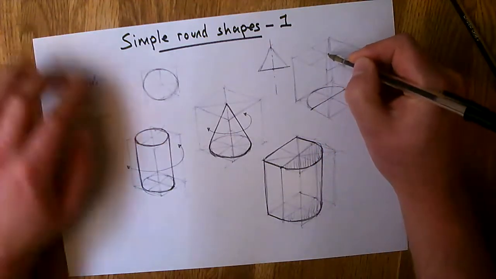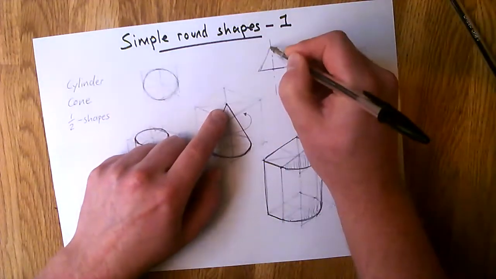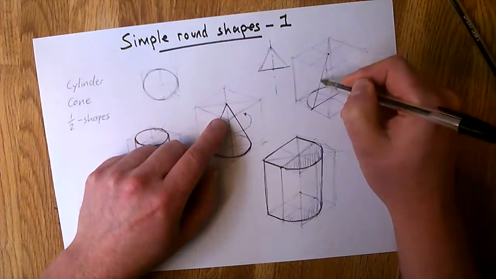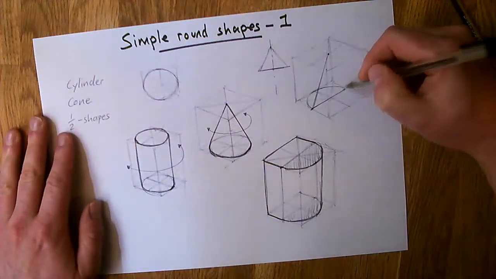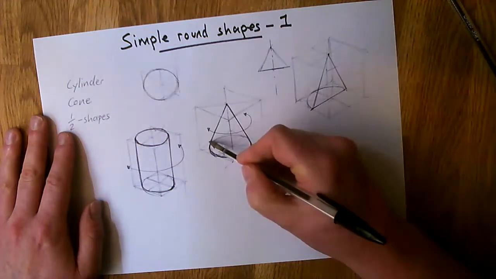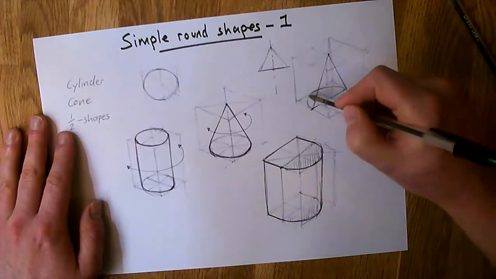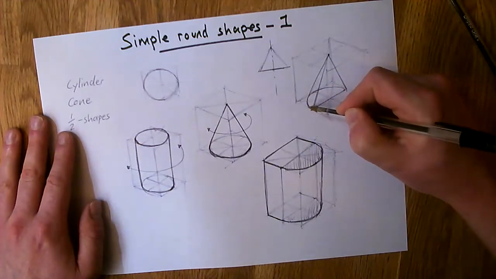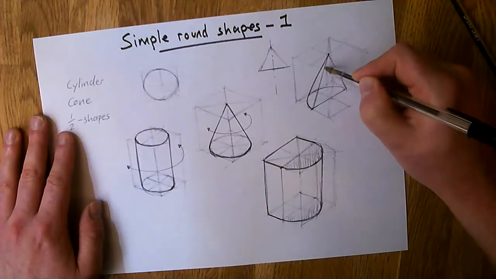And we know that it still meets up at the point here. That point still exists, but this time it comes down to there, and it comes down to there. But this back edge is still in place. This back edge should still be a graceful shape that comes in right there.